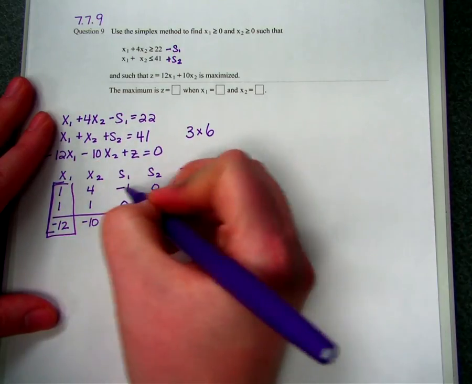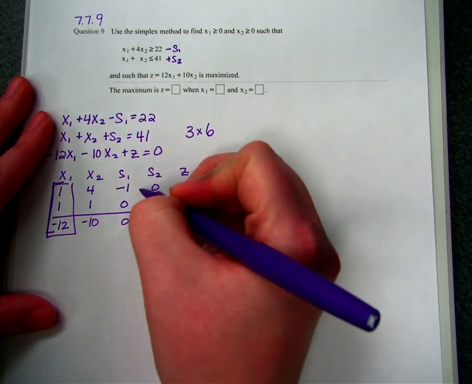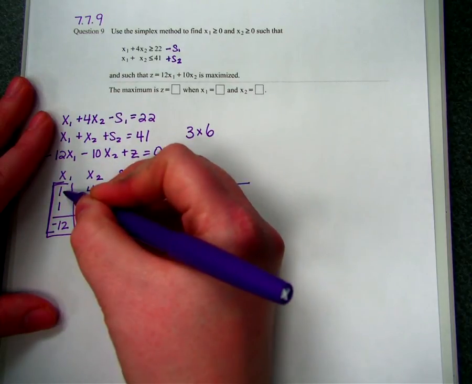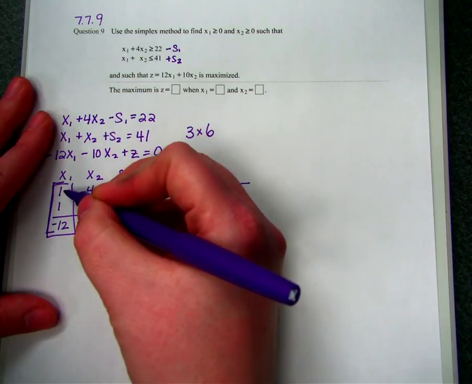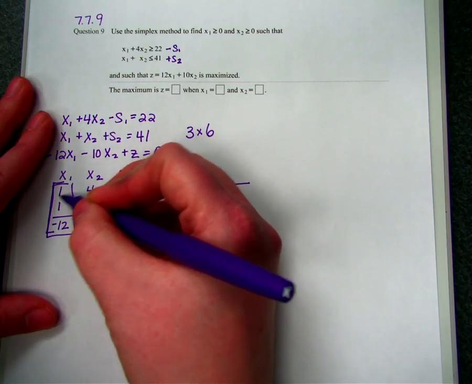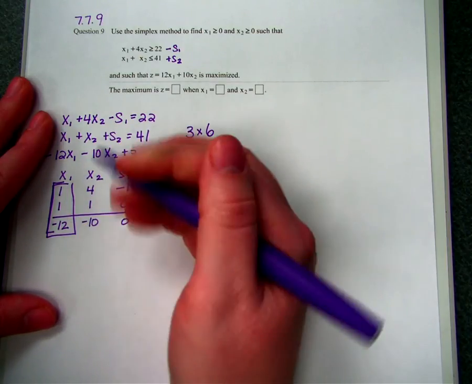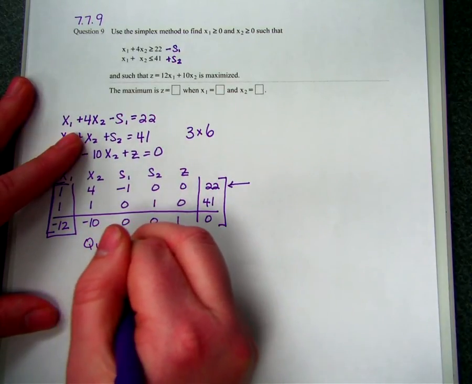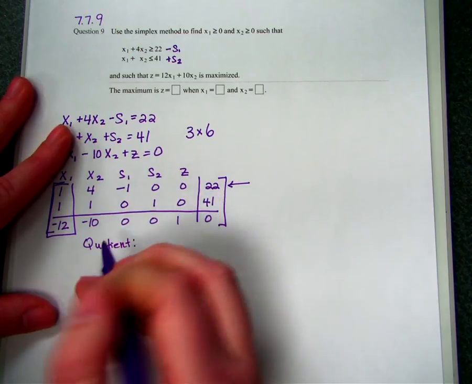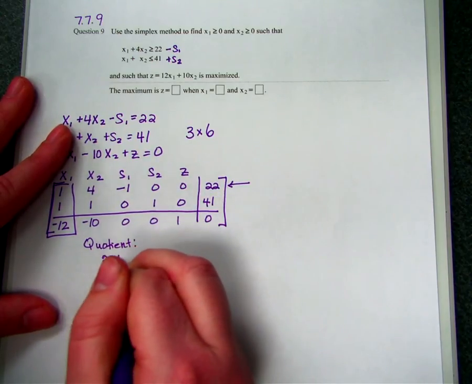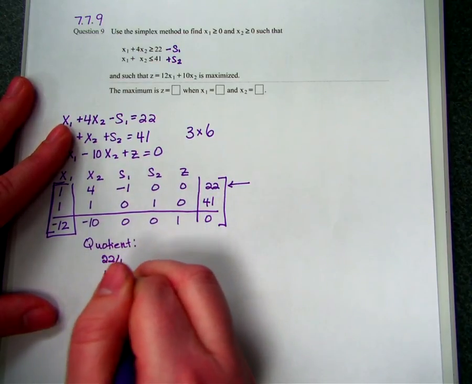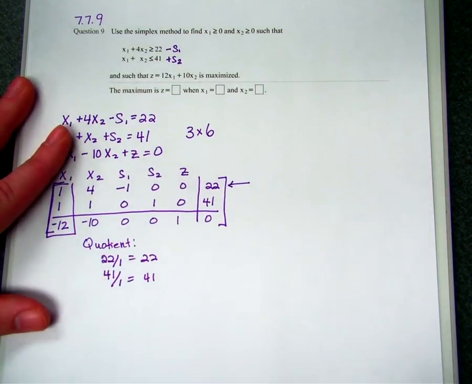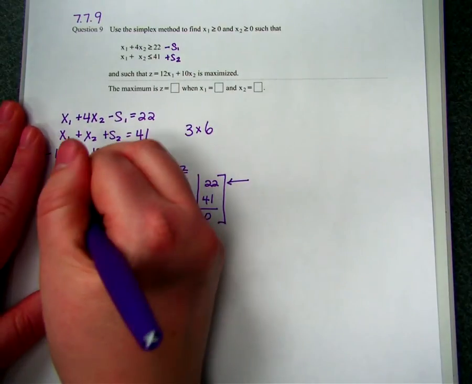So start by identifying which row has your negative basic solution in it. Go all the way to the left, looking for a positive coefficient. This is your pivot column. To find your pivot position, similar to what you've done in the past, you'll create quotients. We have 22 over 1 and 41 over 1, so we have 22 and 41. That means we are pivoting around this top 1.